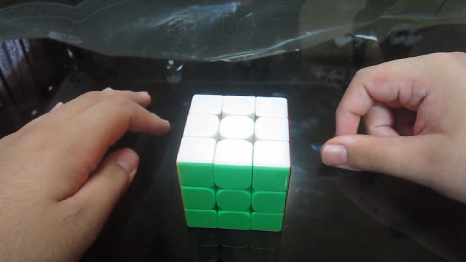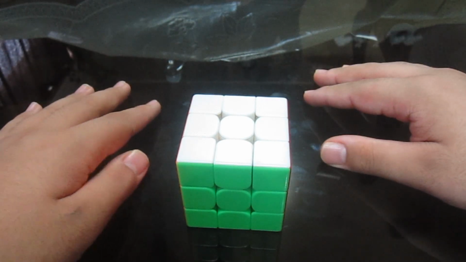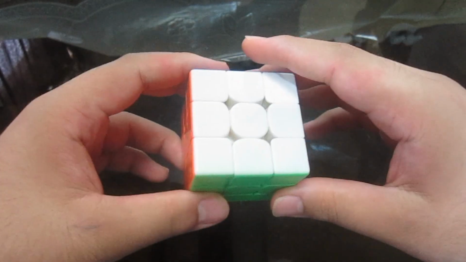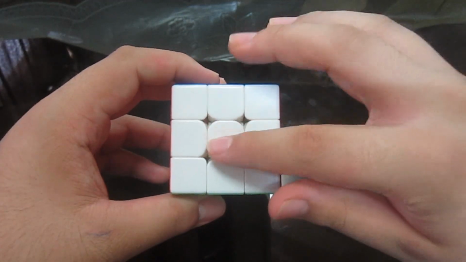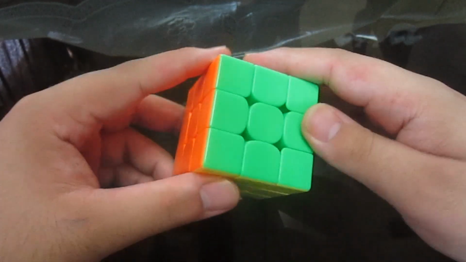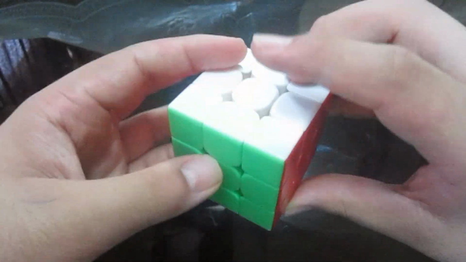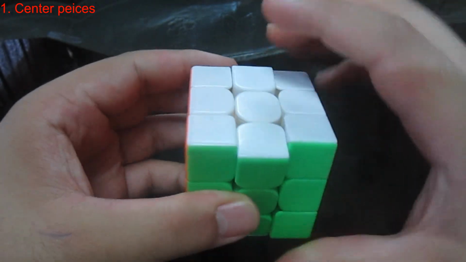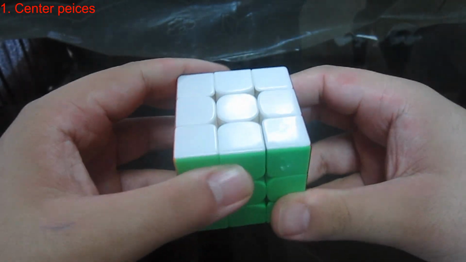So these are the fundamentals of a cube. Basically, in a cube there are total 6 faces. You must be knowing that. Then these pieces are known as the center pieces. They do not move anyway, even if you try to move them.